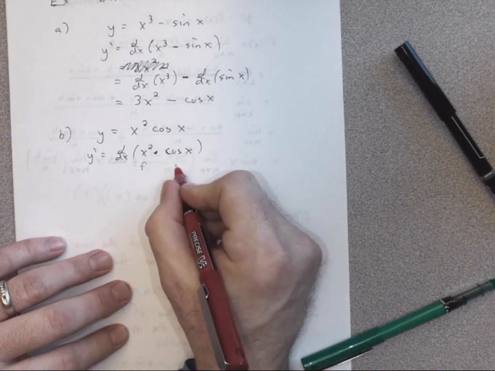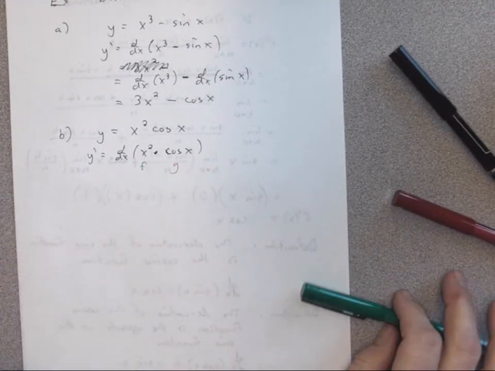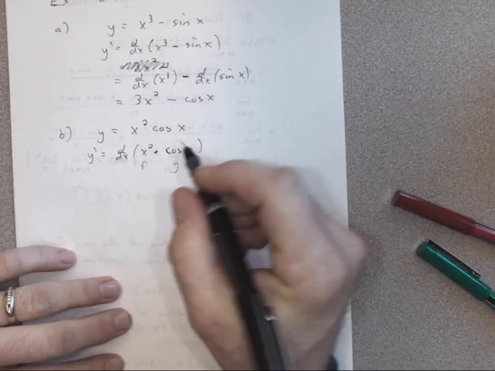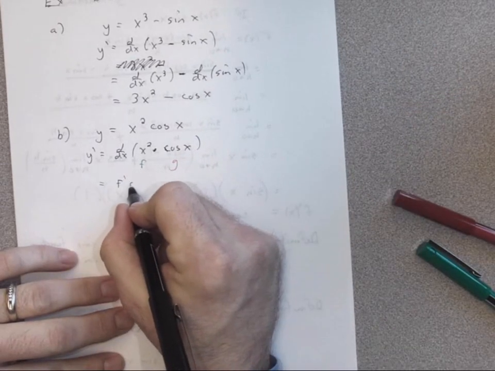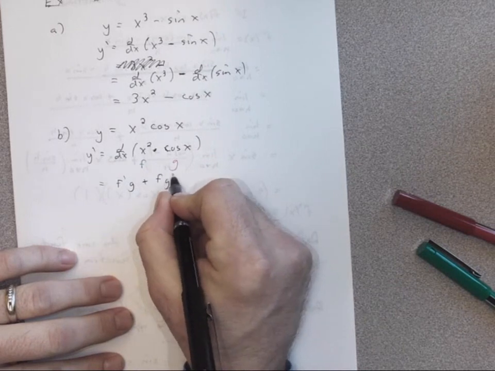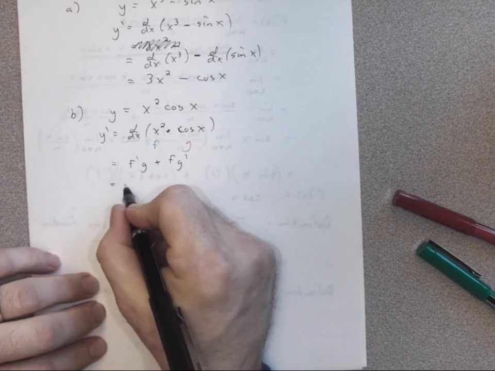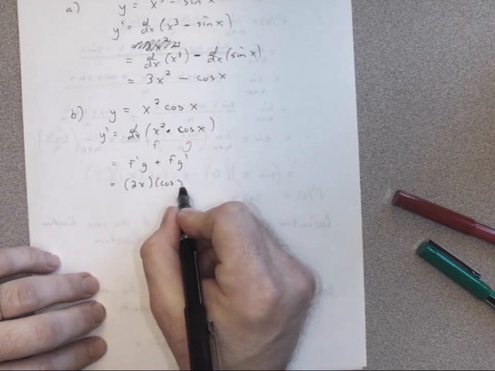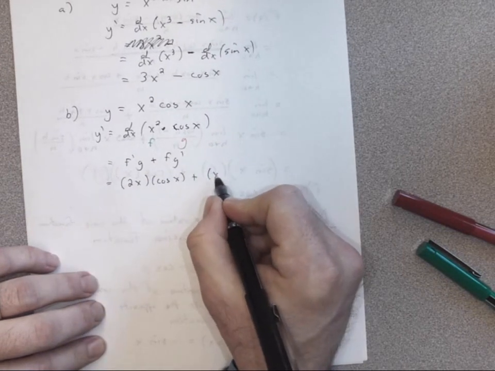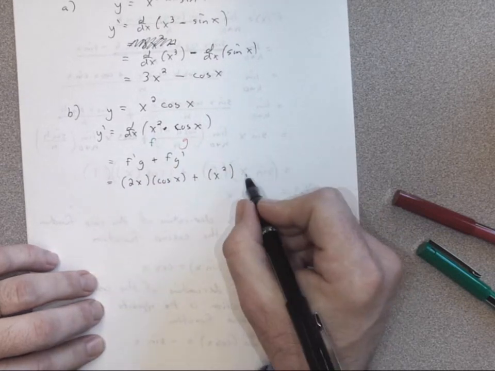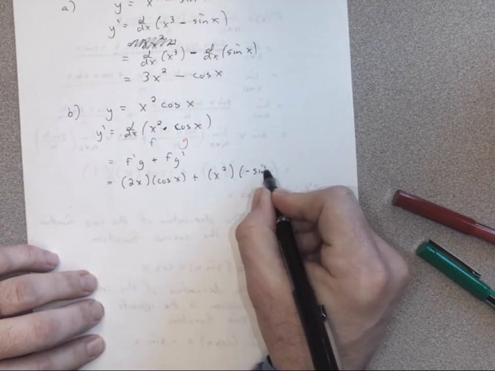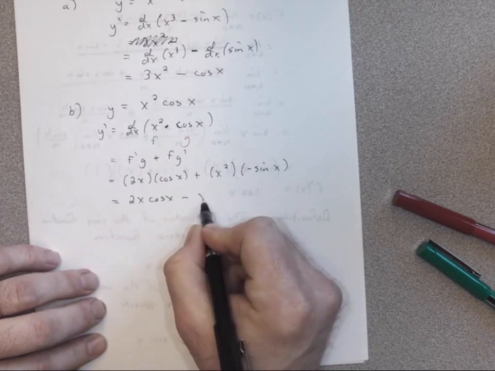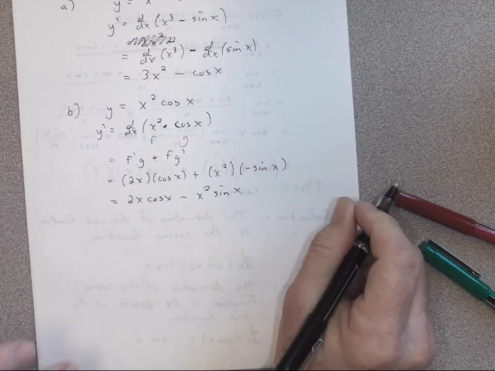So a lot of times they're going to ask you, what's the operation? You're going to say product, and I'm going to say, well, what's the rule? And you're going to say product rule. So you know that its derivative is going to be equal to f prime g plus fg prime. So the derivative of x squared is 2x times g, which is the cosine of x, plus f, which is x squared, times the derivative of the cosine, which you know is going to be the opposite of the sine function. So what we get here is 2x cosine of x minus x squared sine of x.